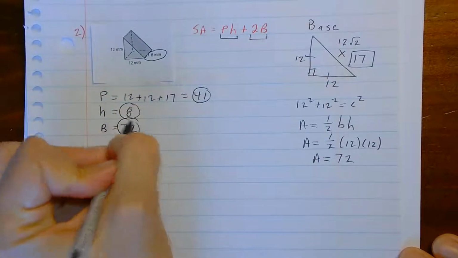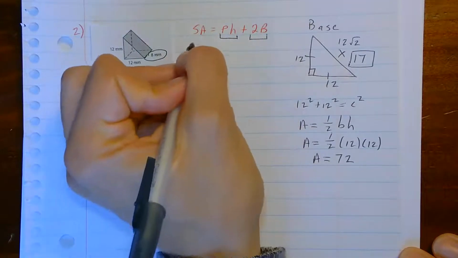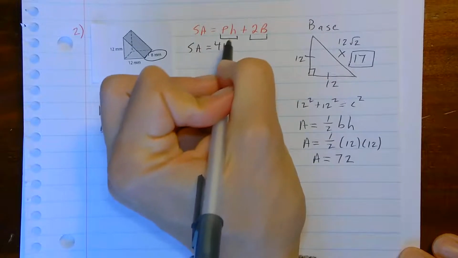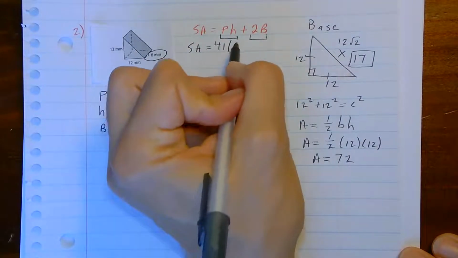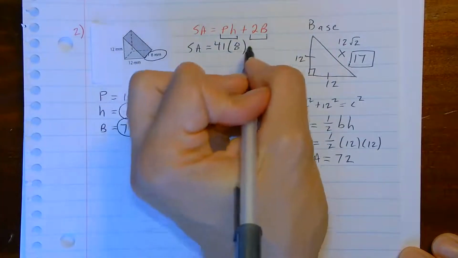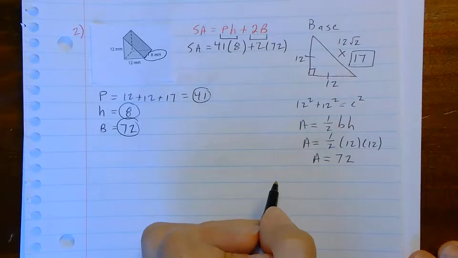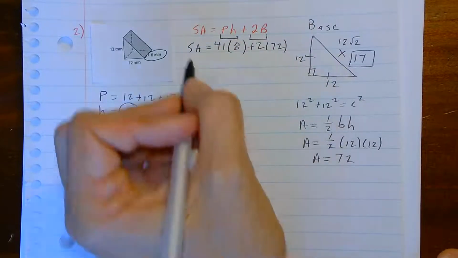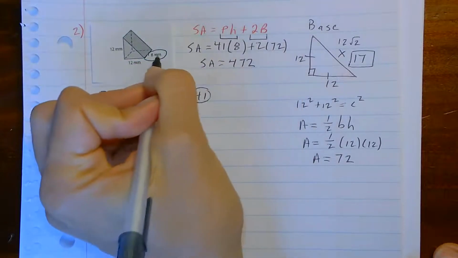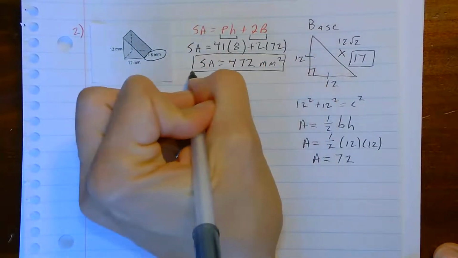Okay, so now I have all of these numbers and I can plug them into my formula. So the surface area is going to be the perimeter of the base, which was 41, times the height of the object when it's sitting on its base, which is 8, plus the area of the two triangles, which is 2 times 72. Okay, so when I multiply all of that out and add it together, I get 472, and the units are millimeters squared because it's area, surface area.